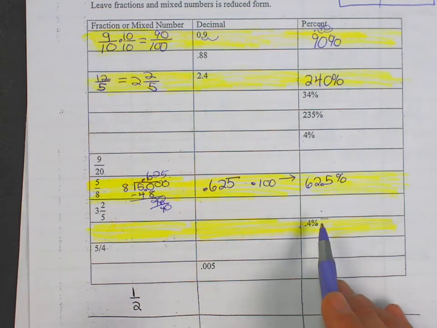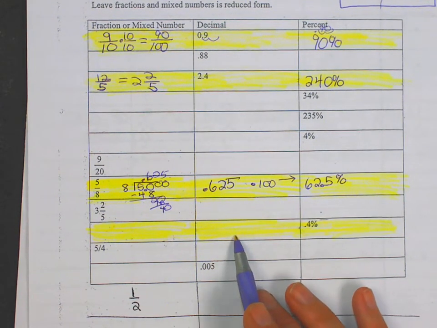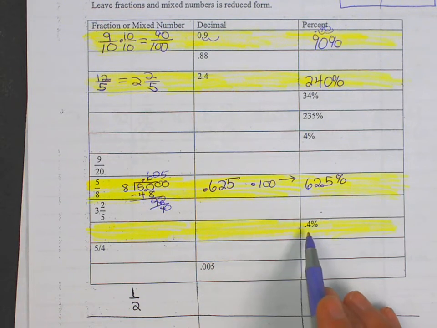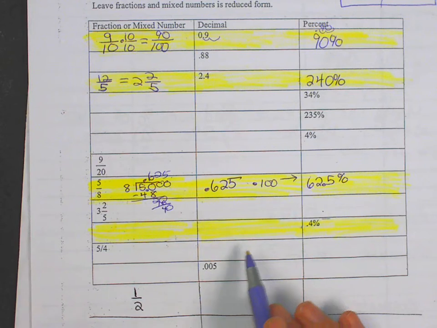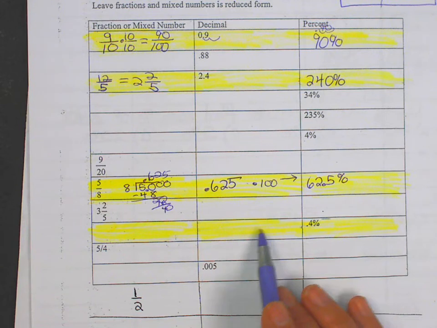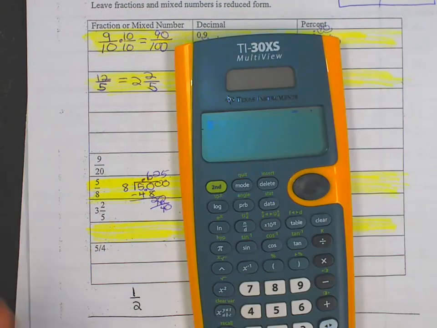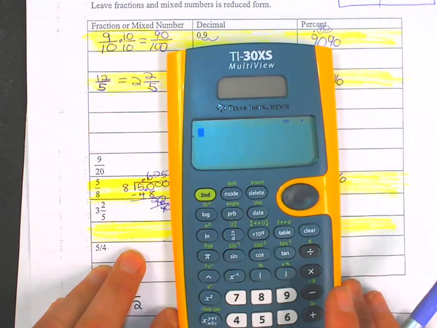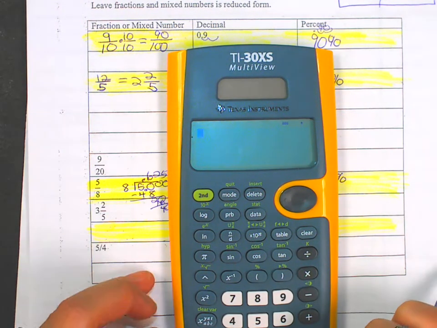This is a percent. It's not a decimal. You follow me? Just because you see a decimal here doesn't mean I'm going to call this a decimal. This is a percent. It says percent. When I go to write this as a decimal, it's going to look different. Now, we haven't done this yet, so this is how you convert a percent to a decimal.